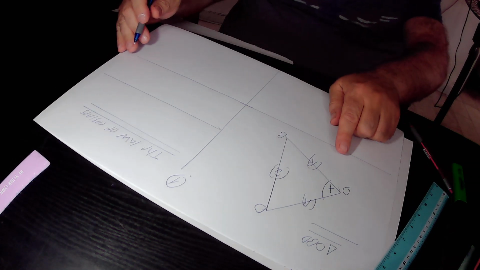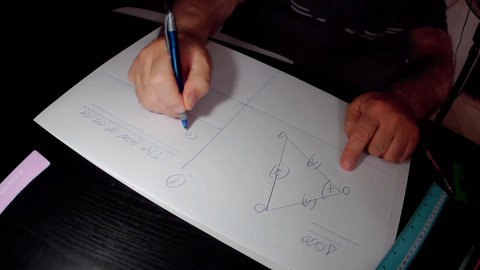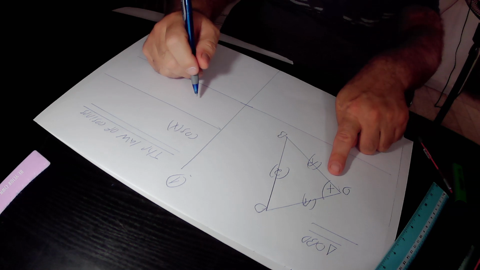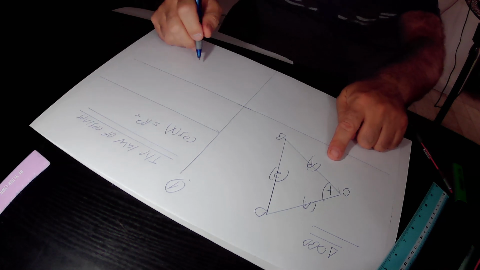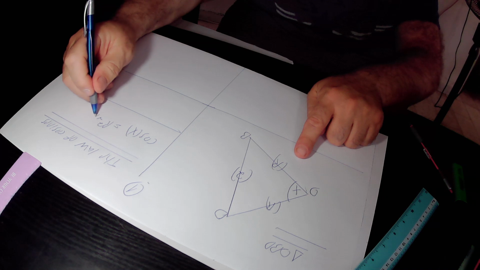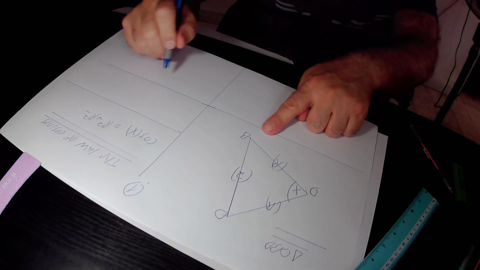So according to the law of cosines, in the triangle OBD, cosine x equals OD squared. OD is R, therefore OD squared is R squared, plus OB squared. OB is also R, therefore OB squared is R squared, minus DB squared.